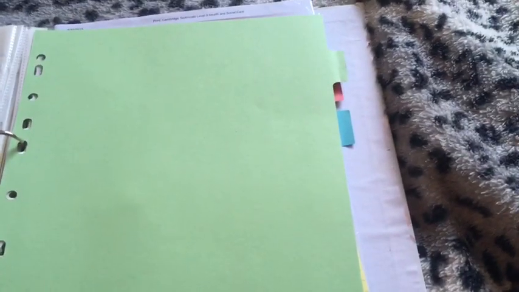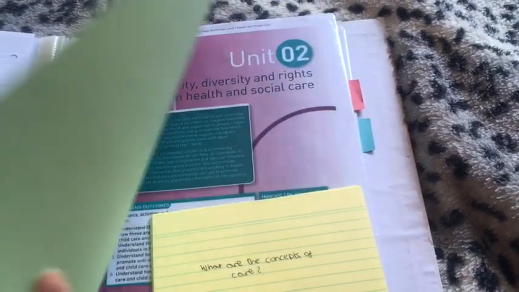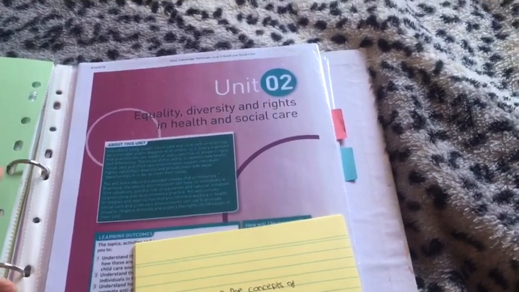So I probably keep about 2 weeks' worth of work in my day folder, and then I just put it in my individual subject folders.